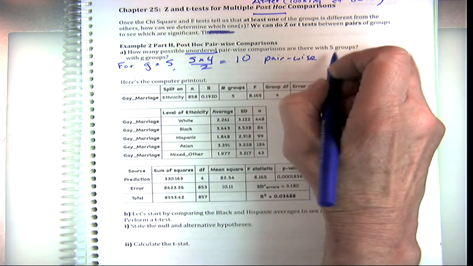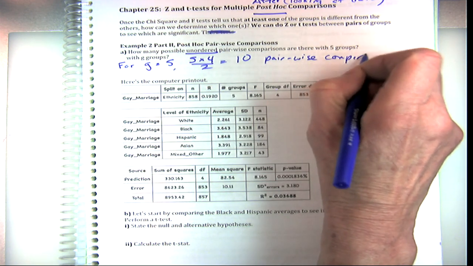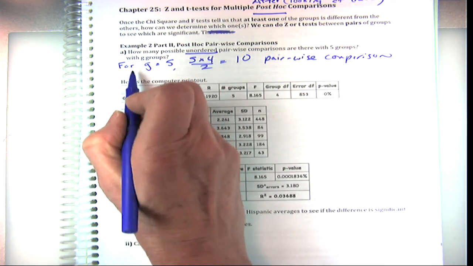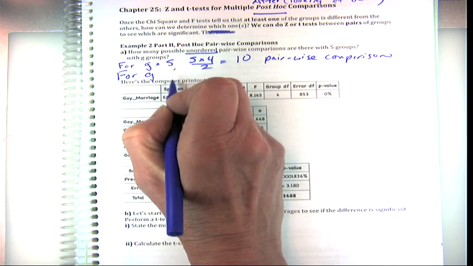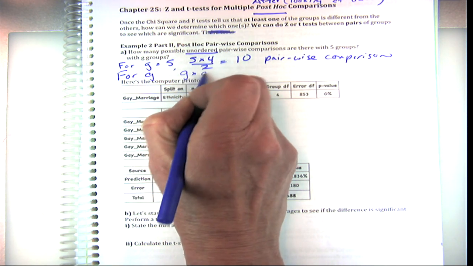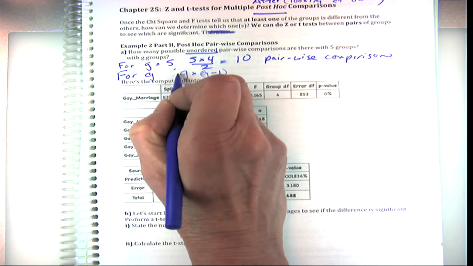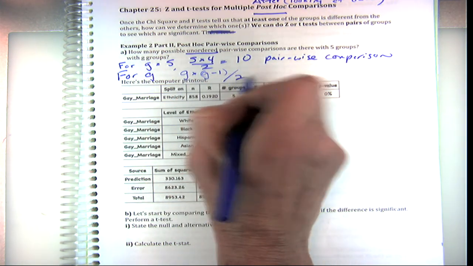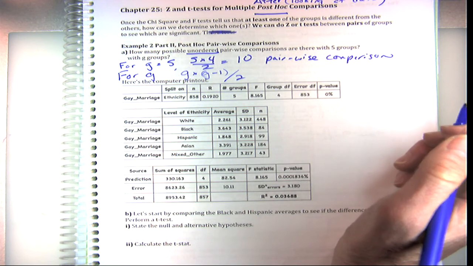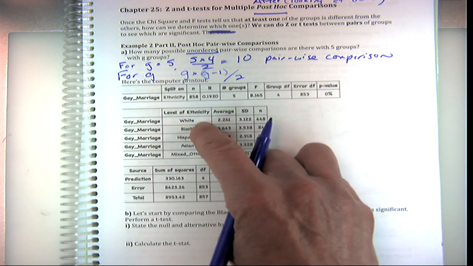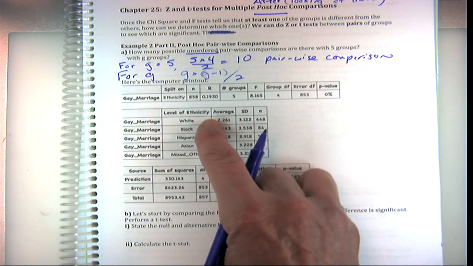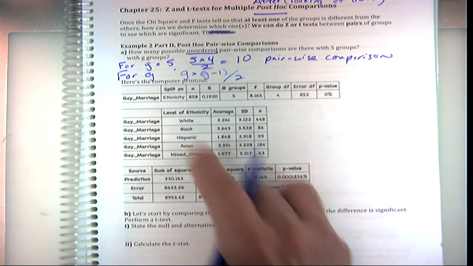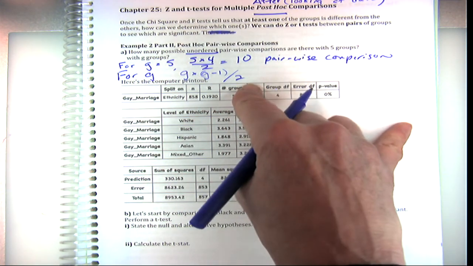pairwise comparisons. In general, for G groups, it's just going to be G times G minus 1, divided by 2. That's how many pairwise comparisons, because you can compare each group to G minus 1 groups, and since there are G groups, it would be G times G minus 1, but then you divide by 2.